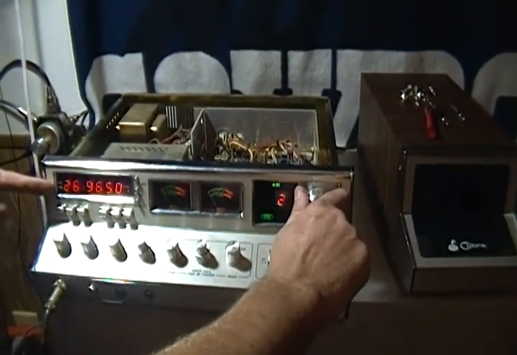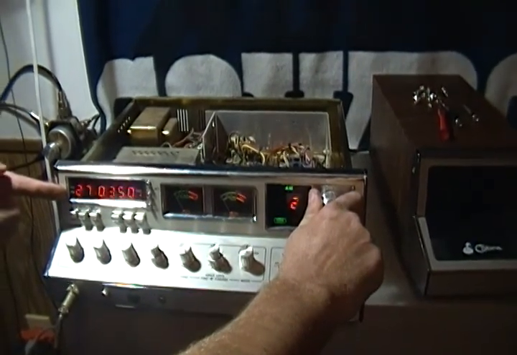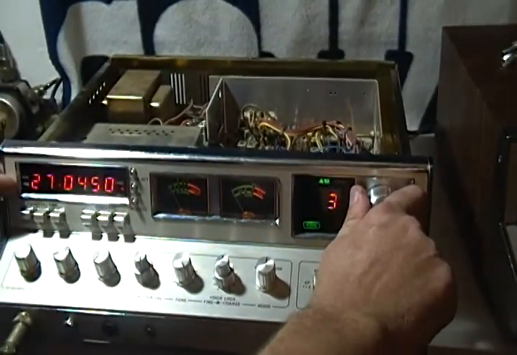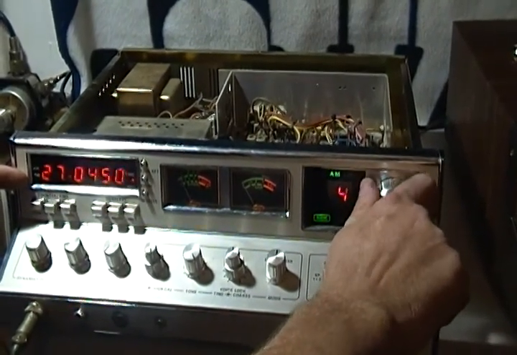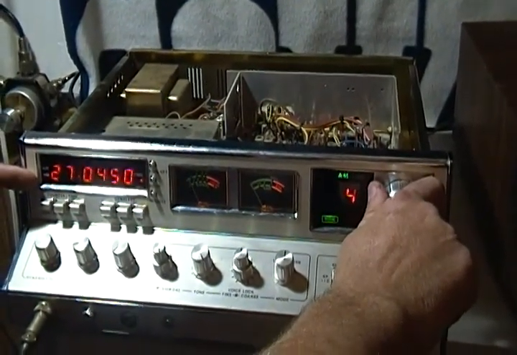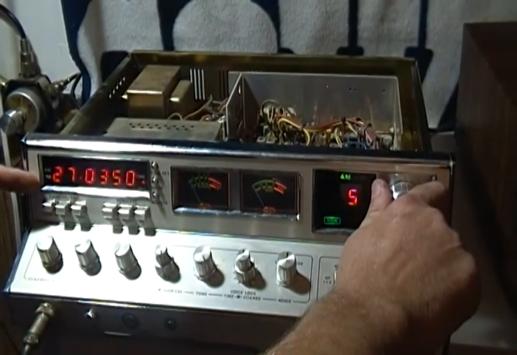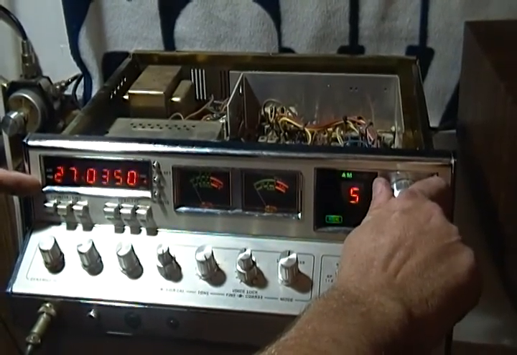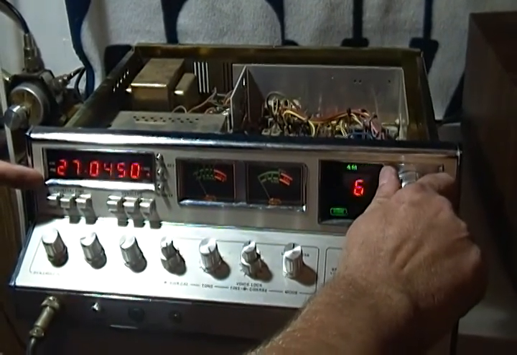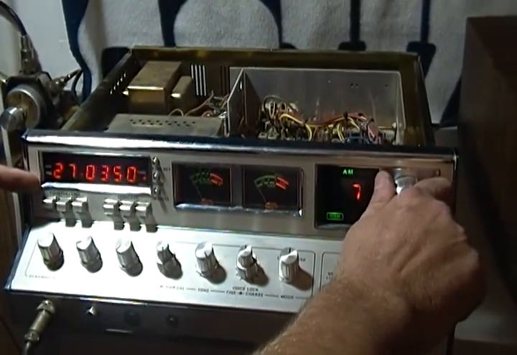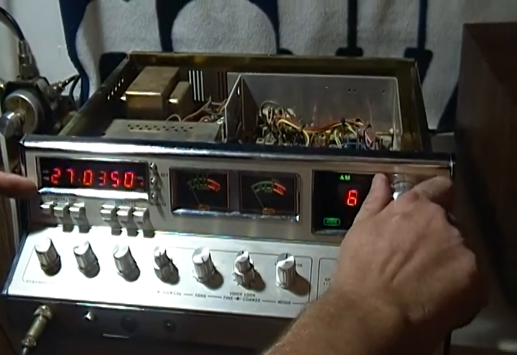This is channel 1. This is channel 2, but the frequency counter is not channel 2. There's channel 3, frequency counter off. And as you see now, I'm on 4 and it says 04. I'm on 5, it goes back to 03. Channel 6 is 0450. Channel 7 is back to 0350.